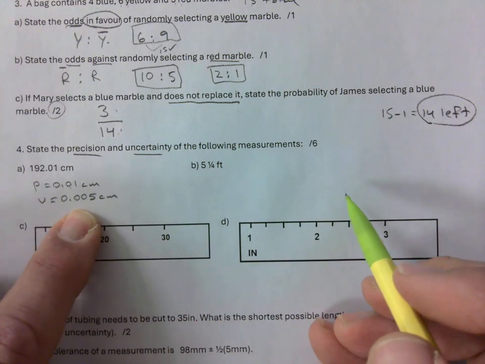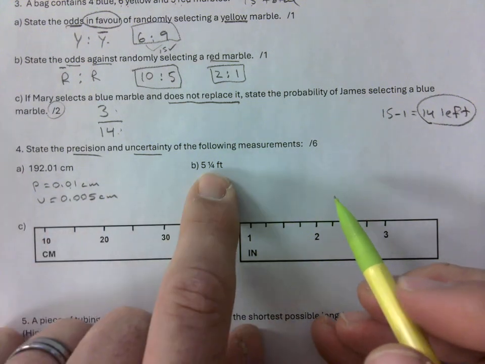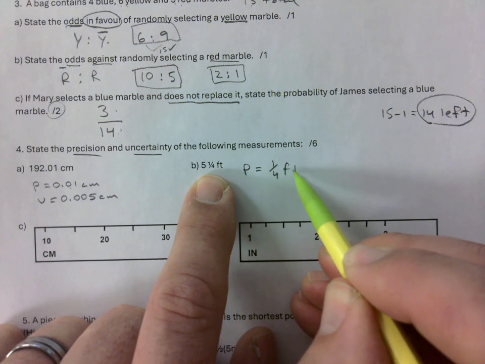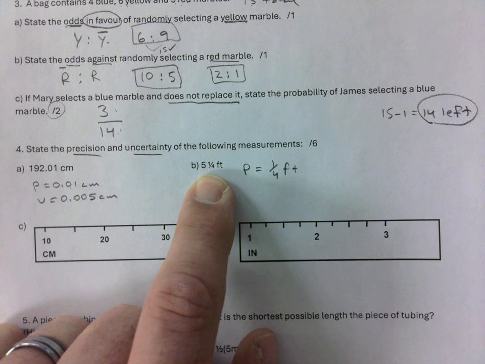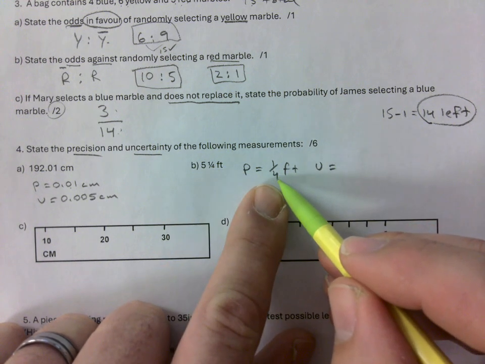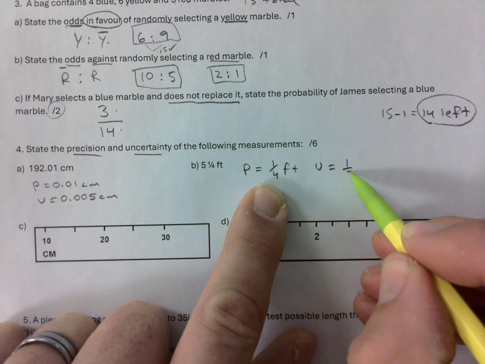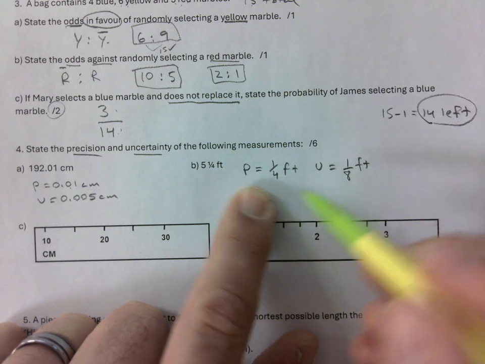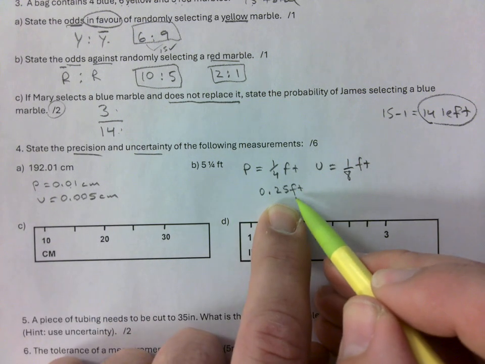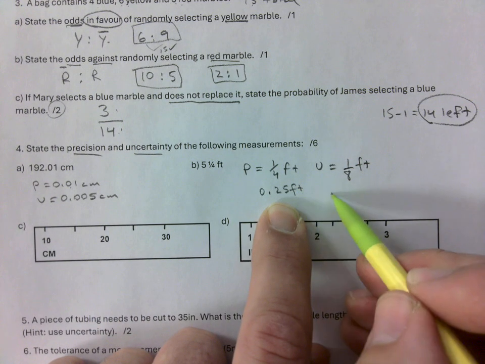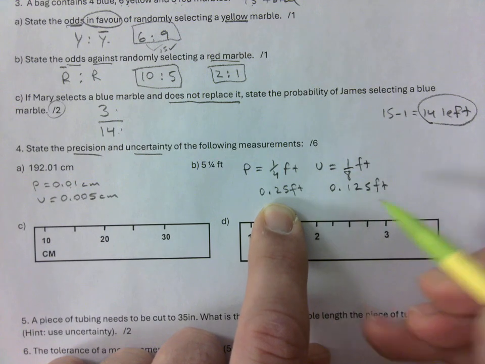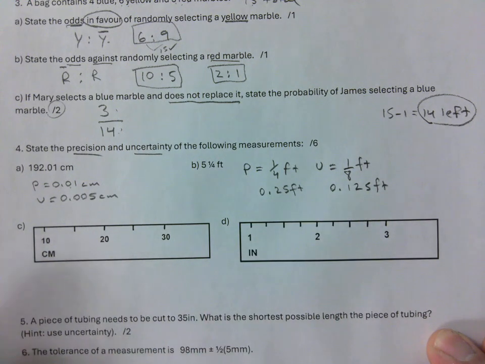Okay, so it's 0.005. Here, if it's a quarter of a foot, we're assuming that this ruler goes up by a quarter of a foot. So the uncertainty would be half of that. Half of 1/4 is 1/8 of a foot. If you chose to go by decimals, right, that would be your precision, and this would be your uncertainty. So both are okay in this case.